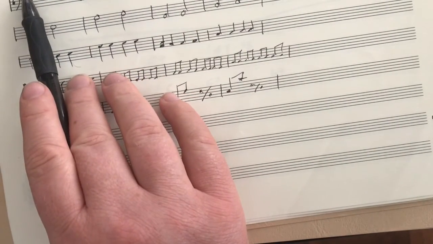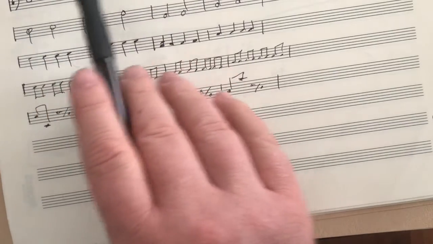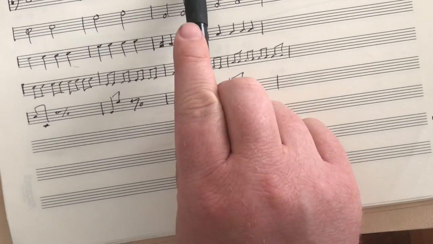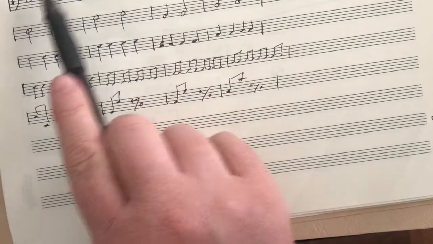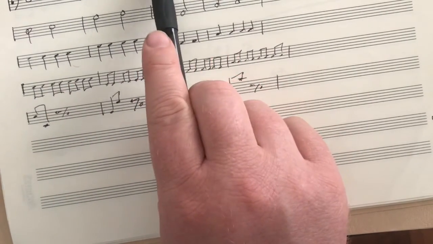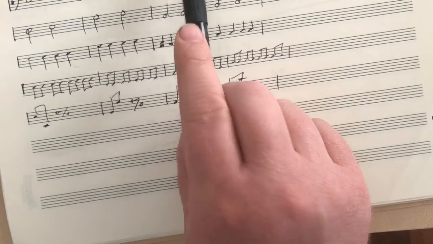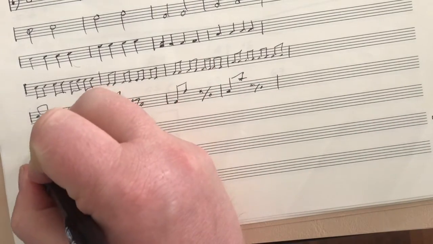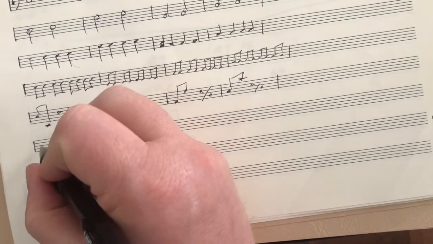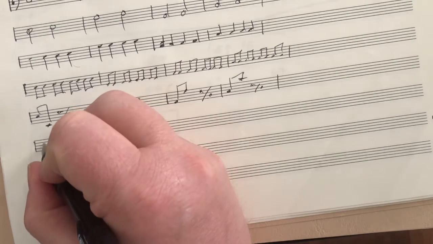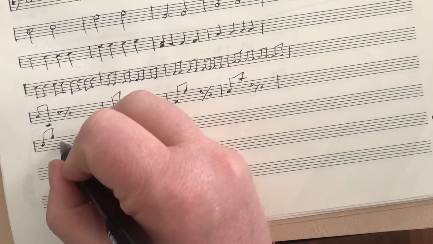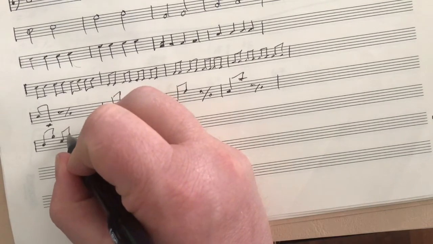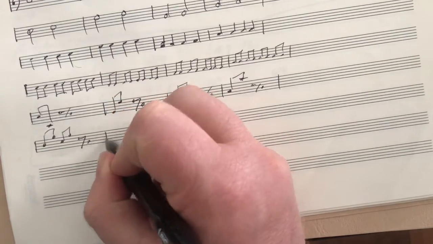E defines it really well. And then 5 letters away from E, so E, F sharp, G, A, B. So B is the 5th note away from E. So I can do this idea now. So I'm just going to do E, B, E, B, and I can repeat that.